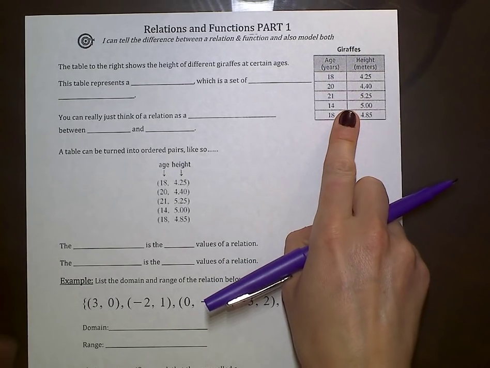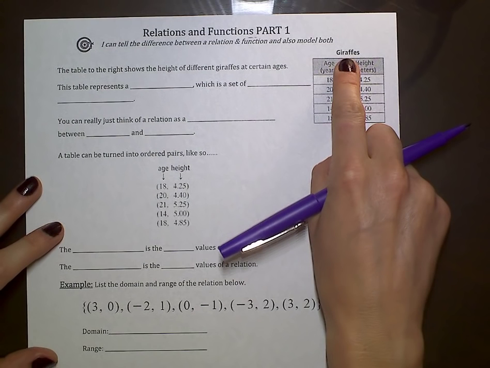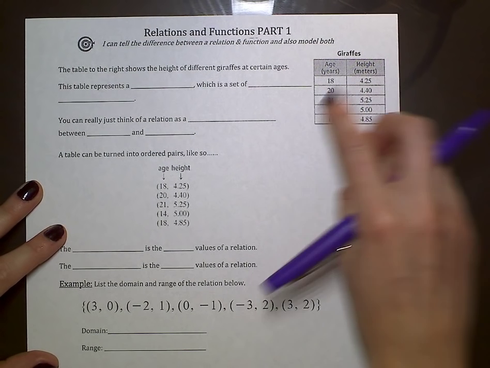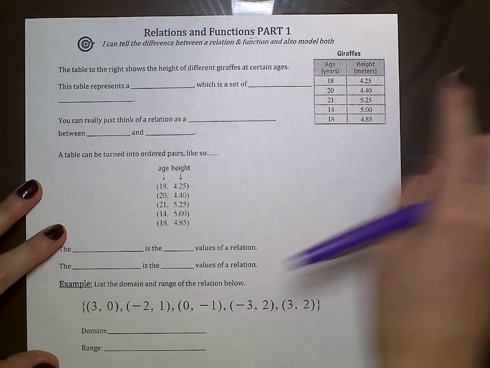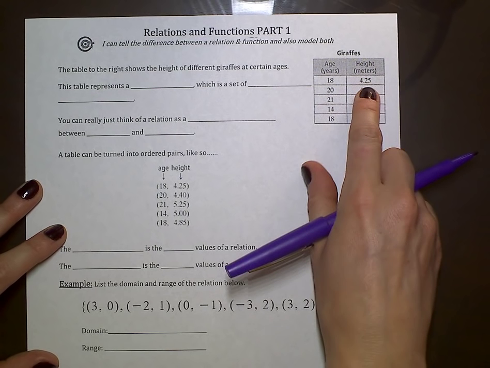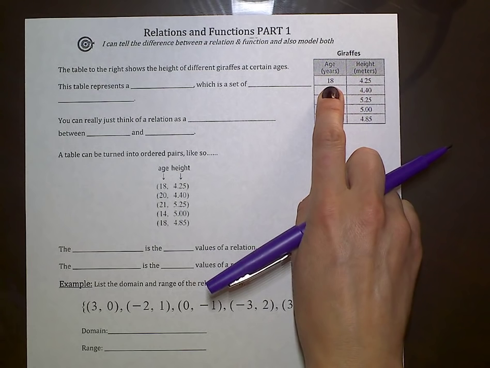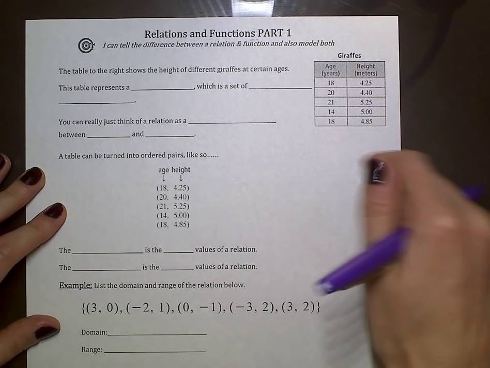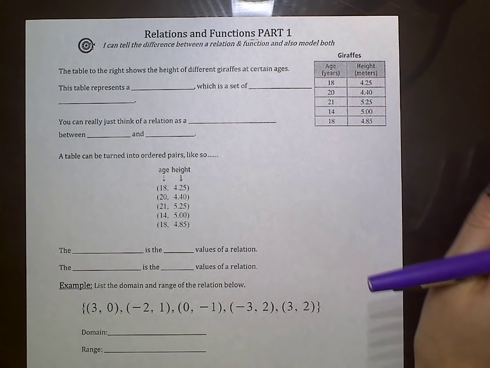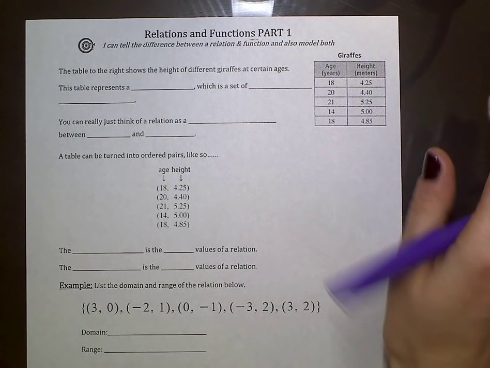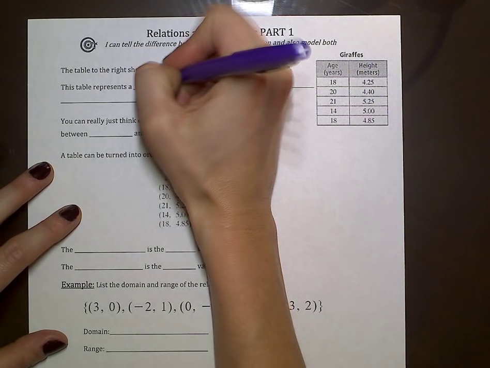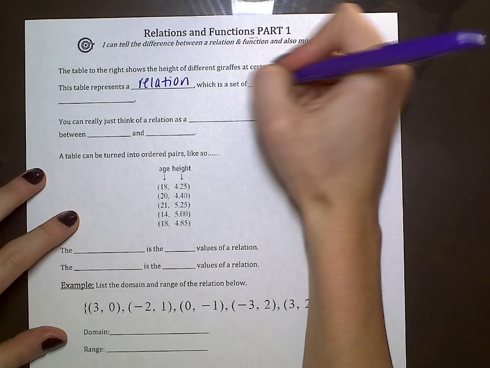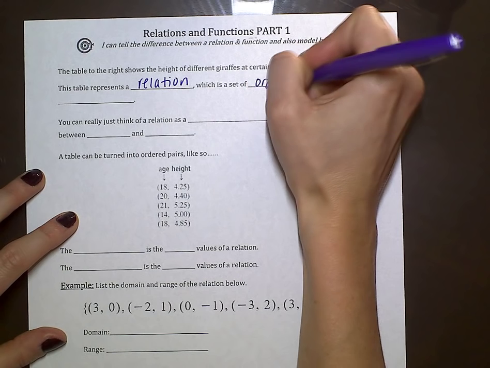This specific table is talking about giraffes, and it's a list of some data here on a few giraffes, and it measures their height at a certain age. So realize that this table and this data here, if I'm comparing two things and how they're related, this is just called a relation. And all a relation is, it's just a set of ordered pairs.